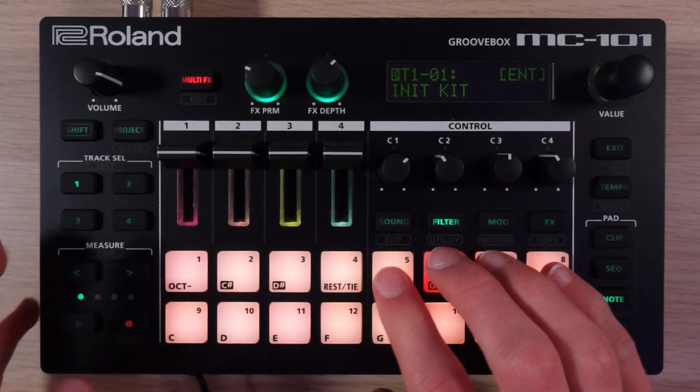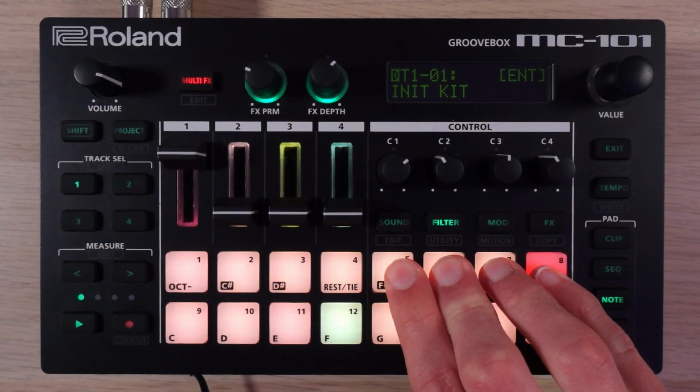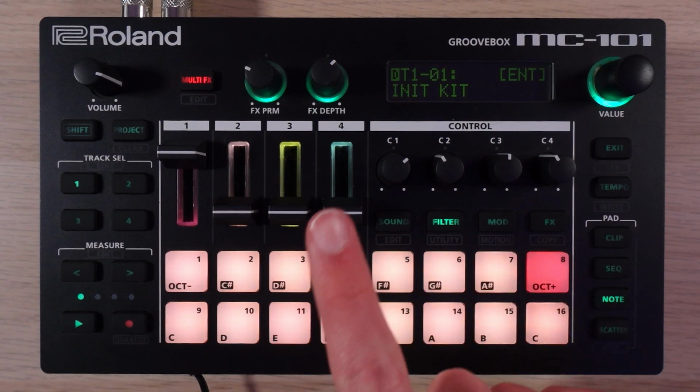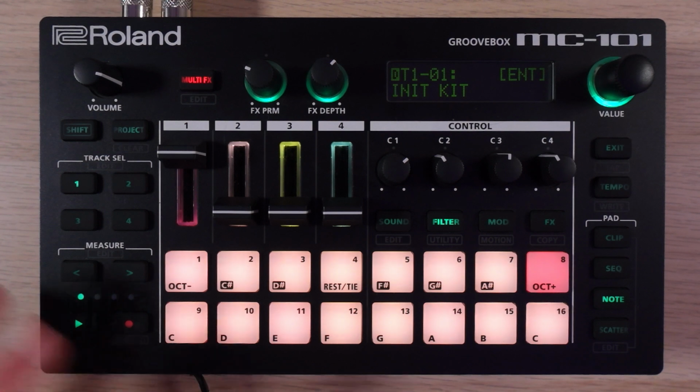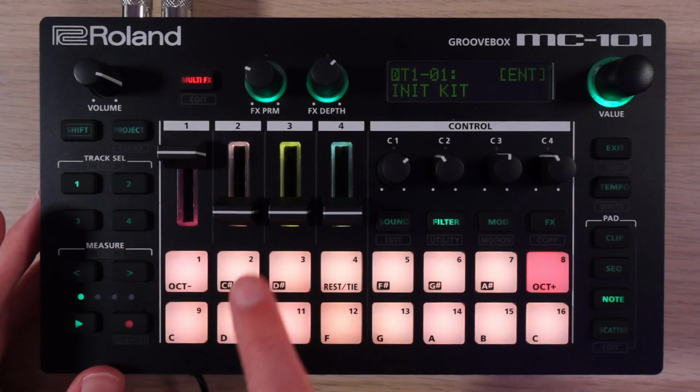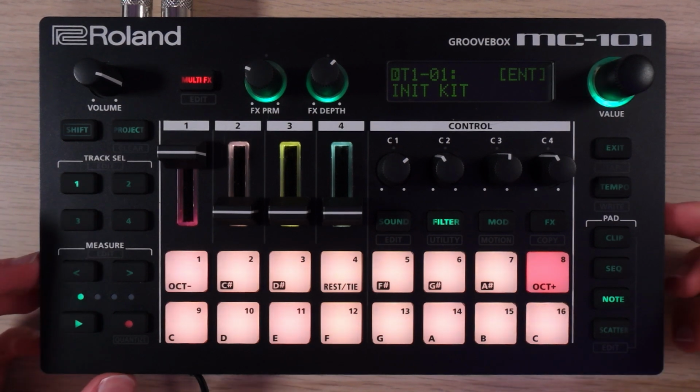So if I want to hold all this stuff down, I can just do this. Watch this. All of that on one track. And you are restricted a bit with that, of course, because you can't export the individual pads of a drum track over USB, unfortunately. So that all gets baked into the mix.